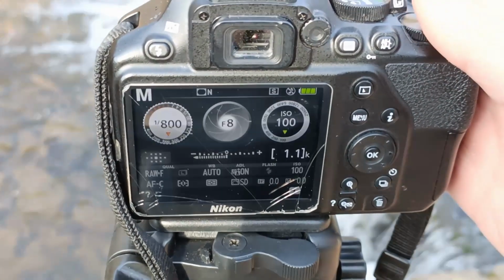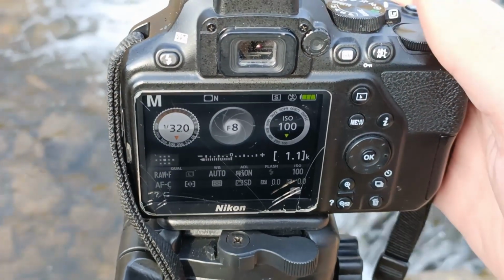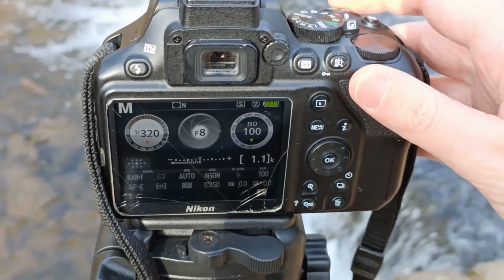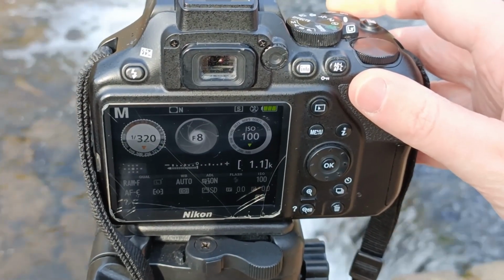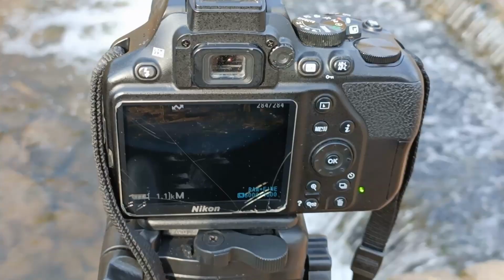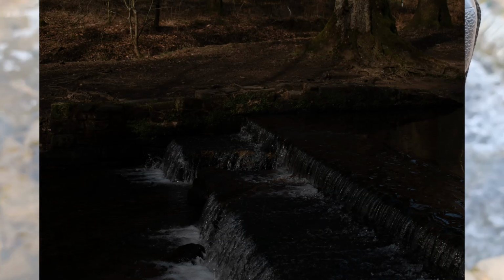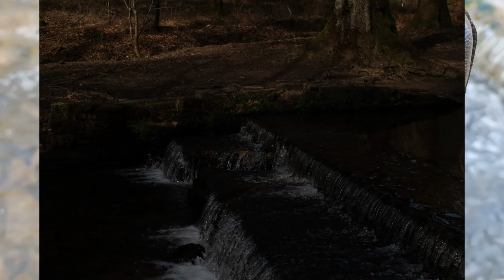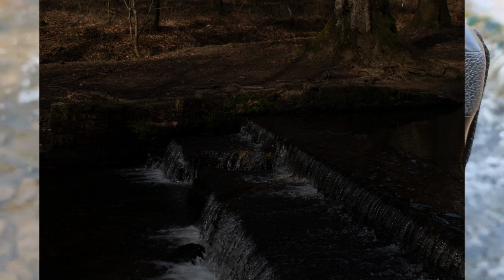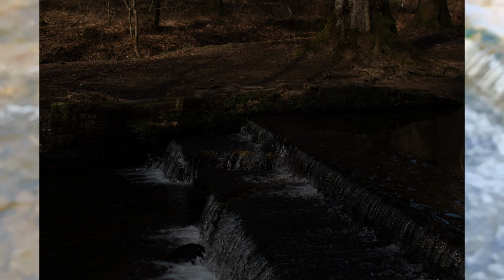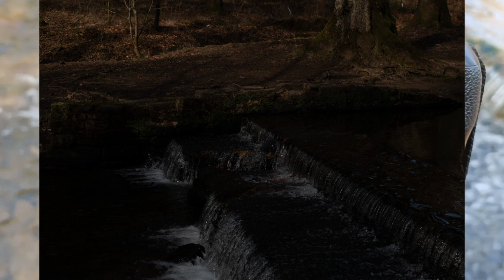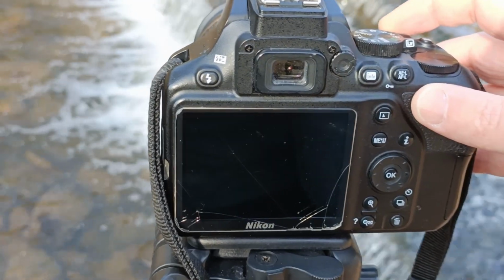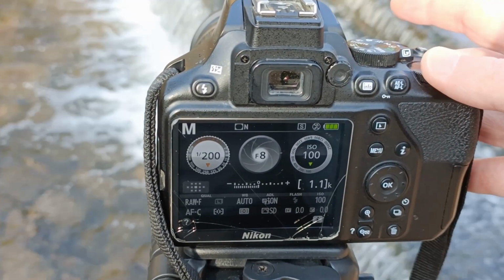So let's change the shutter speed down to 1/320th of a second and take that picture. So it's a very dark image. You can still see roughly what's going on, but the image is very, very dark and not what we're after. So let's change the shutter speed down again.